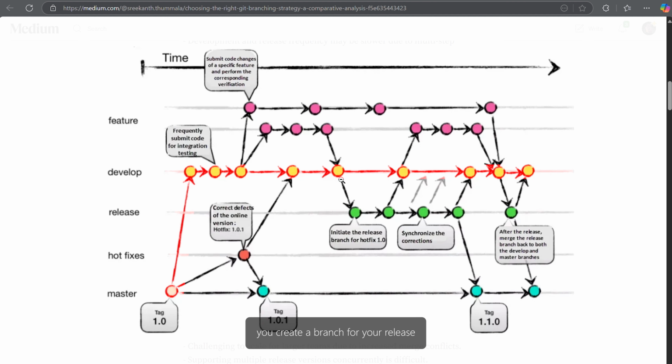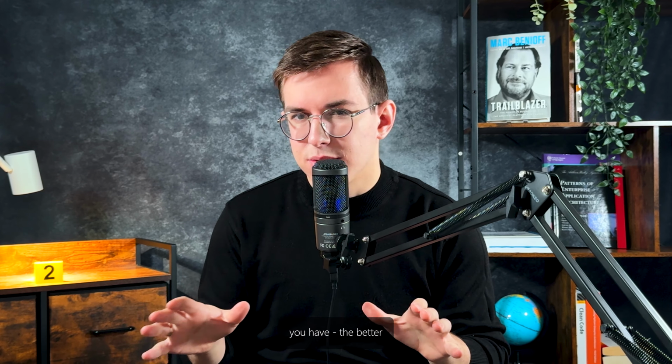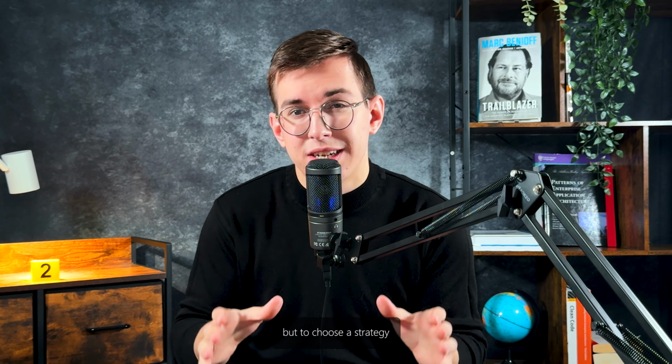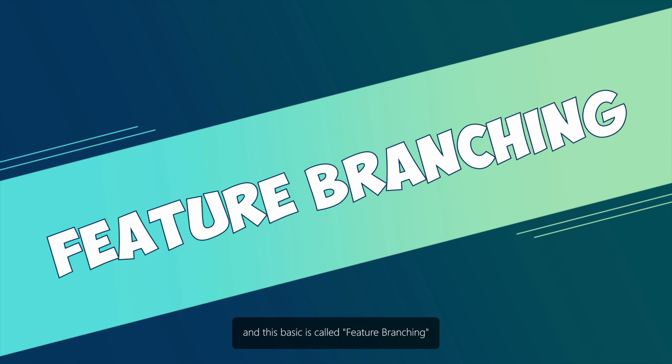And after some time, you create a branch for your release from the development branch, make fixes that synchronize back to the development branch, and all this is accompanied by testing. And as soon as you're convinced that everything works, you merge this release branch under a specific tag to the main branch. There are a lot of steps, branches, conflicts, etc. However, this strategy is more likely what you need if you really have a lot of people, teams, and you're working on something grand. But the truth is, the fewer branches you have, the better. Your primary goal is not to choose a strategy that covers everything, but to choose a strategy that covers what you actually need. For this reason, let's think from the basics, and this basic is called feature branching.